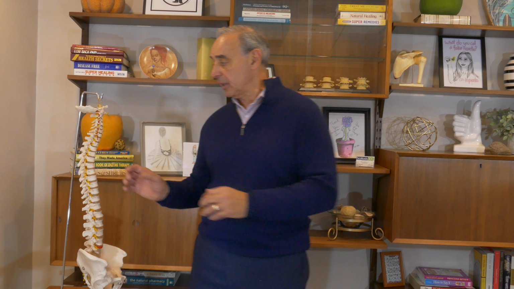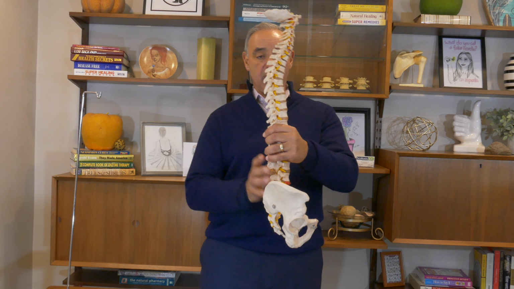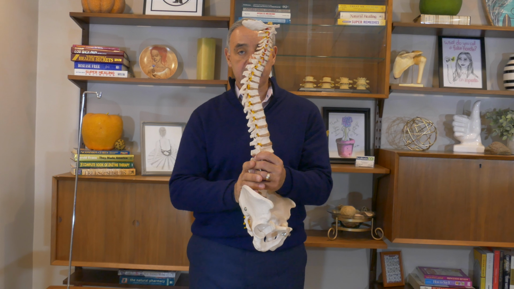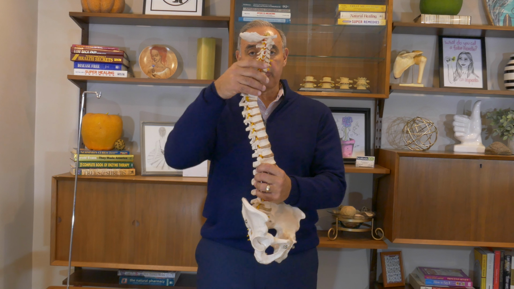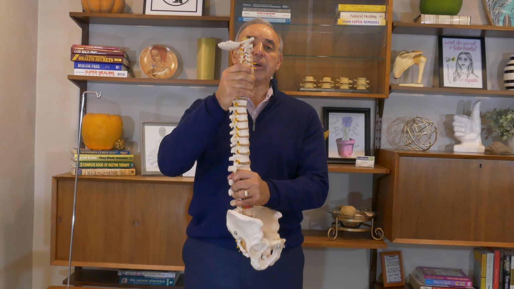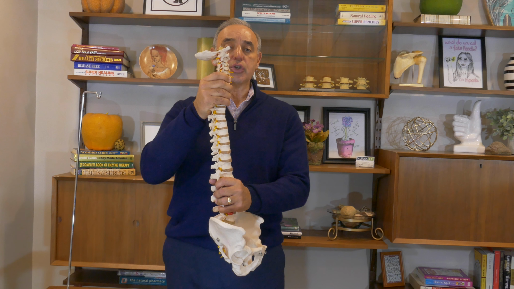The sagittal plane, looking at the patient from the side. Here's the head and the pelvis. There are four natural physiologic curves of the spine. In scoliosis, typically what we see is flattening of the thoracic and or lumbar spine. When this occurs, instabilities of the spine occur, and it can affect the other two planes.